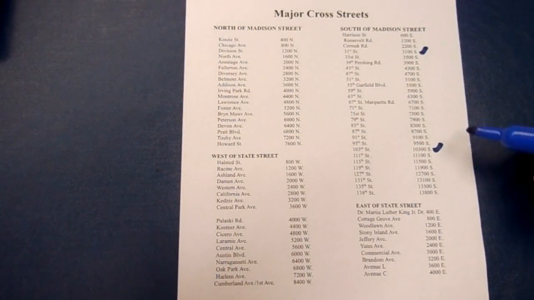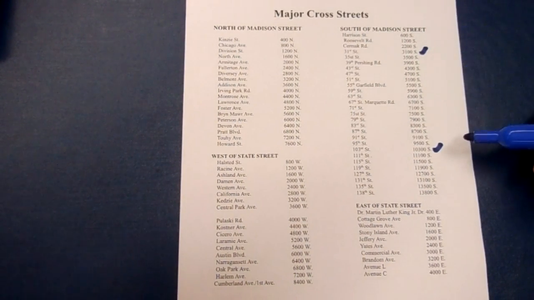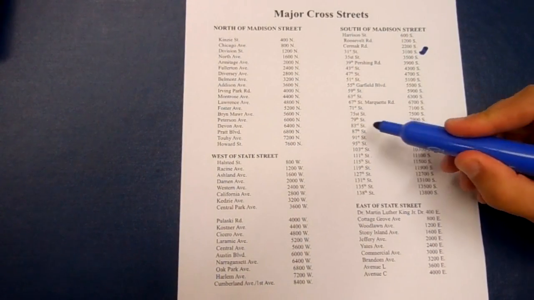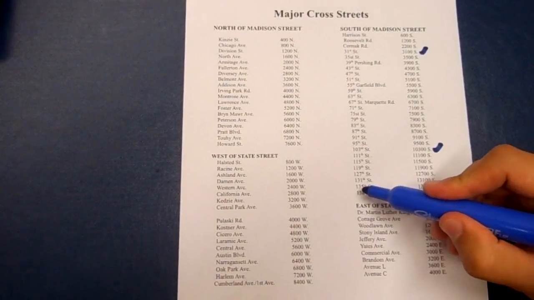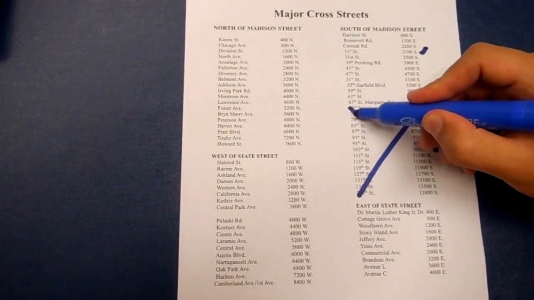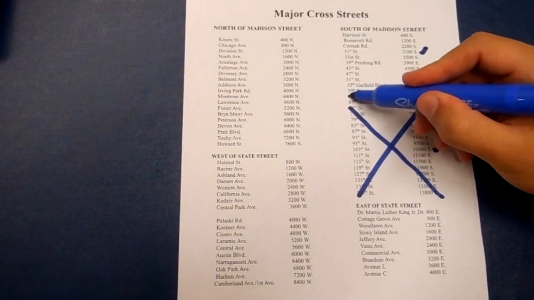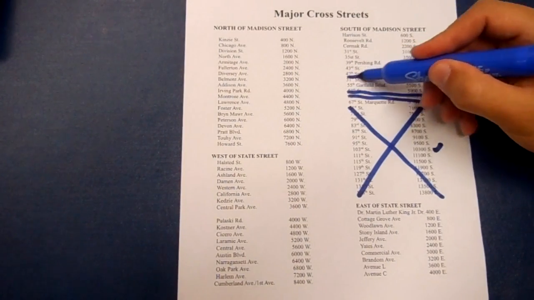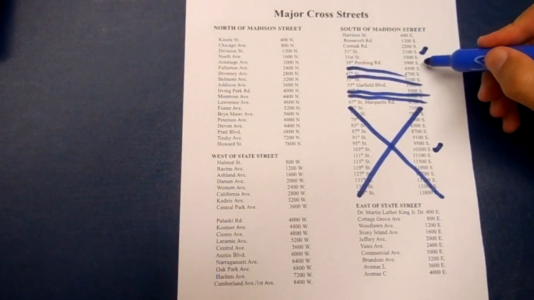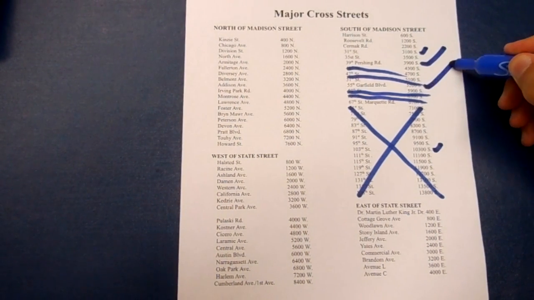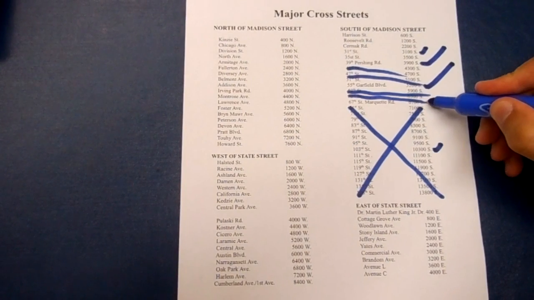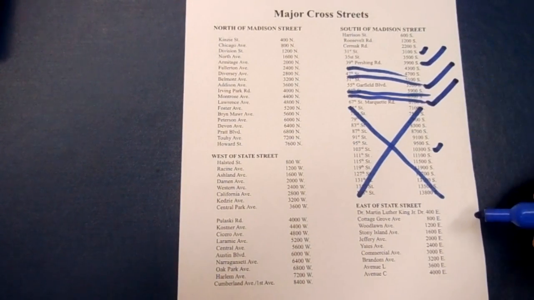Very easy to remember them because they are logical. Again, 2 zeros behind their names, you will get their grid system numbers. So, go ahead and erase these streets. We know them already. Just remember, 39th Street is called Pershing Road. 55th Street is called Garfield Boulevard, and 67th Street is called Marquette Road.